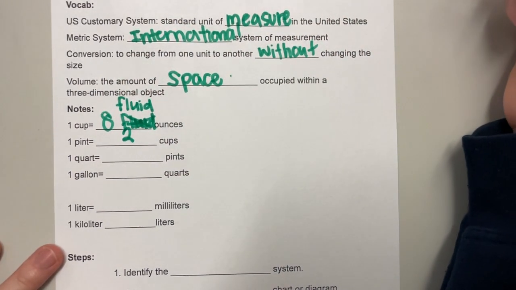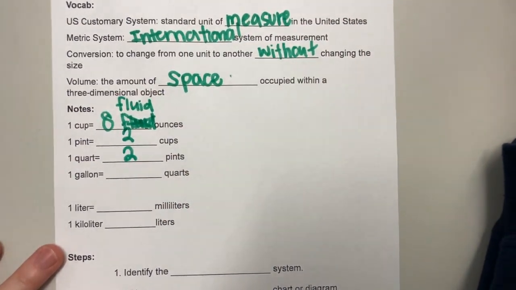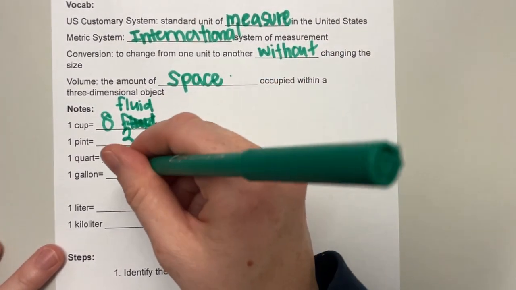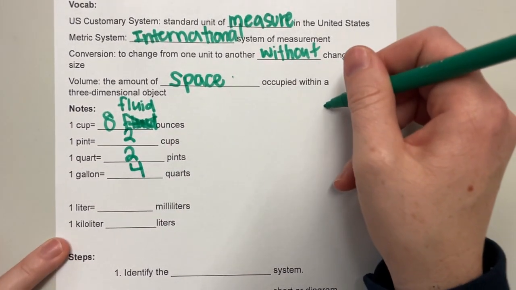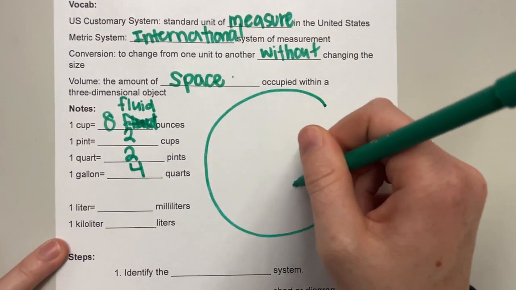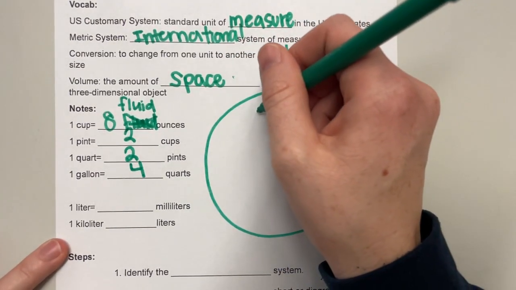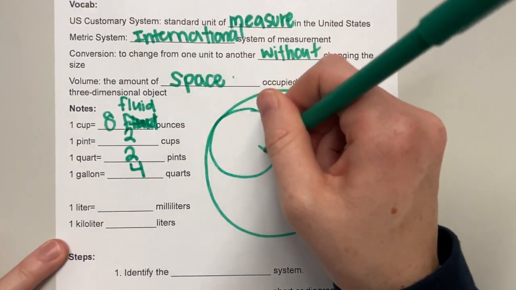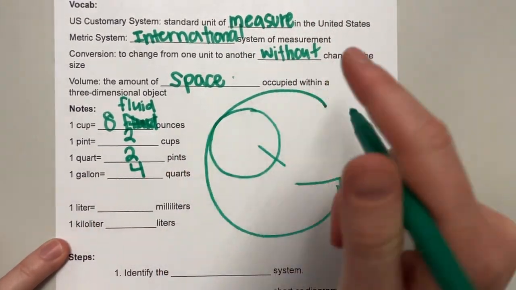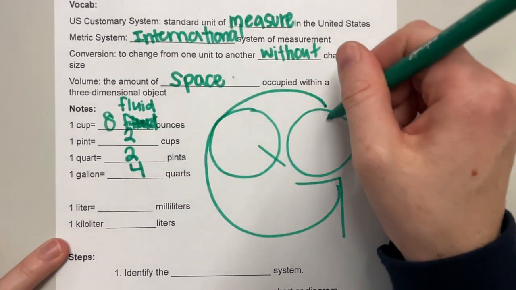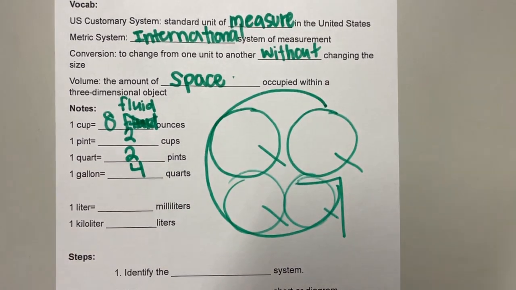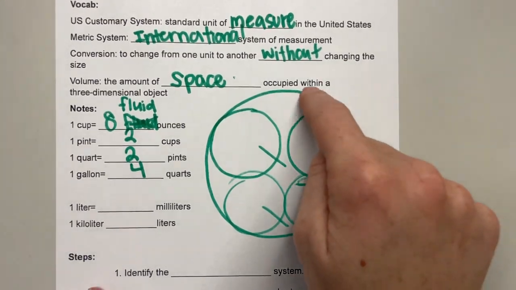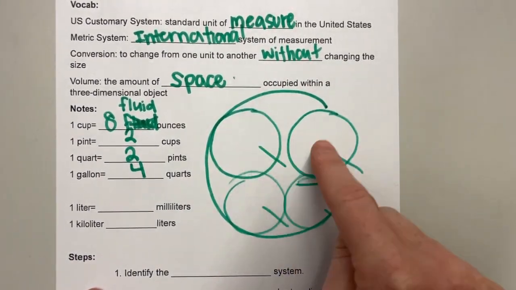Okay, our next one is 1 pint equals 2 cups. 1 quart equals 2 pints. 1 gallon equals 4 quarts. And there's a way that we remember this. This is in gallon land, so we draw a big G. There are 4 queens. The big G stands for gallon. The Q's for queens stand for quarts. So in gallon land, there are 4 queens.